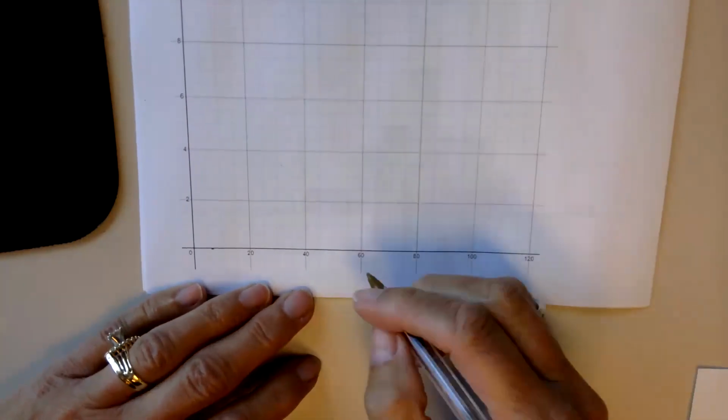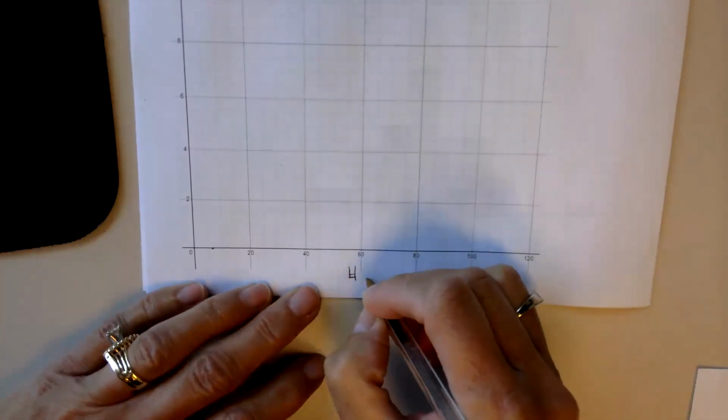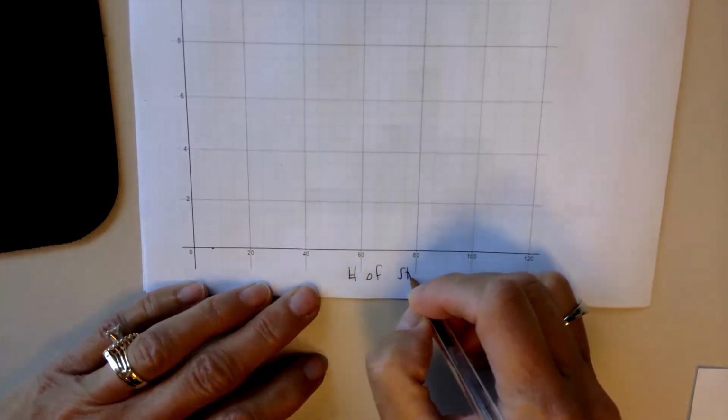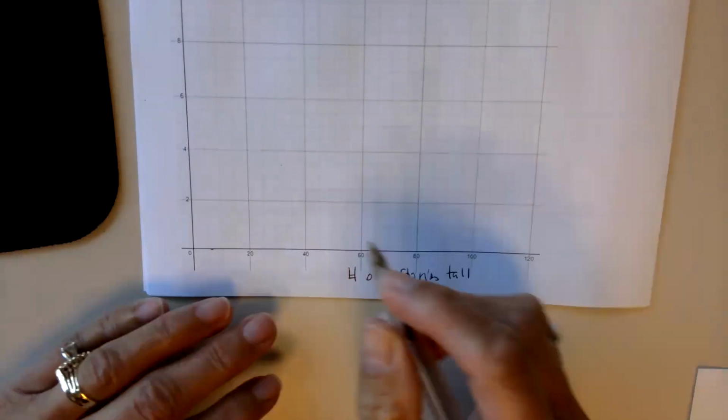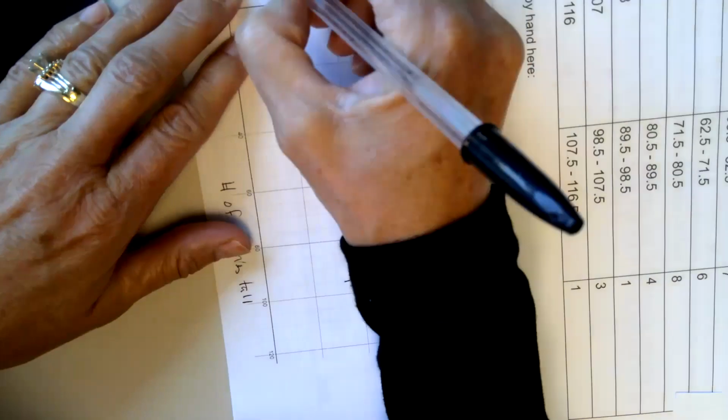So this is the number of stories tall for the buildings. And then over here, this is going to be the number of buildings.